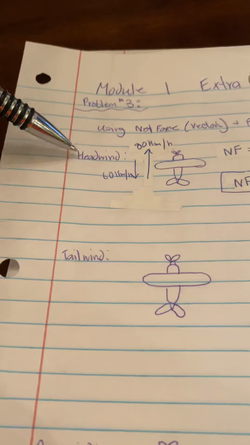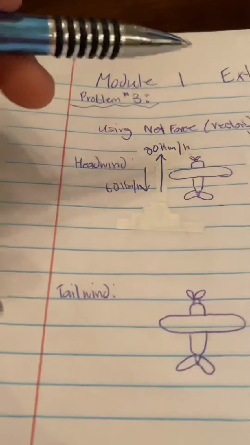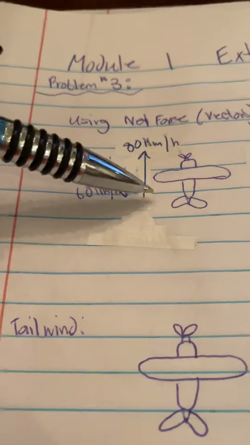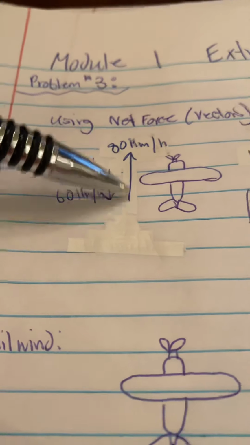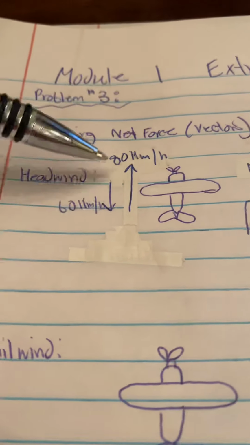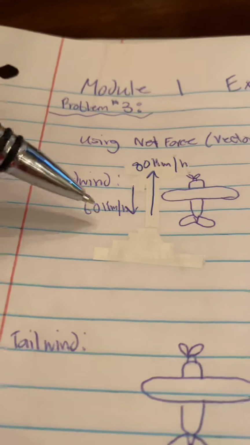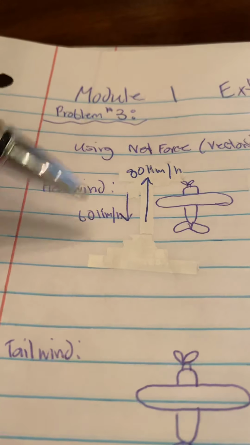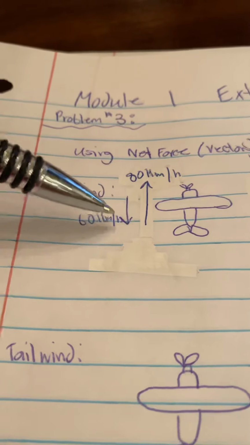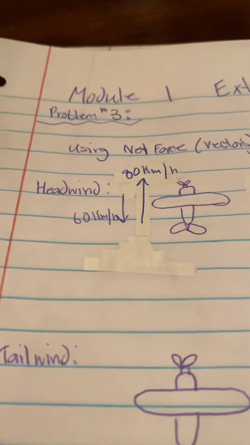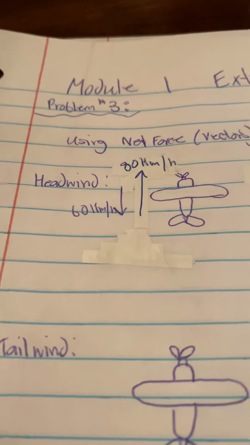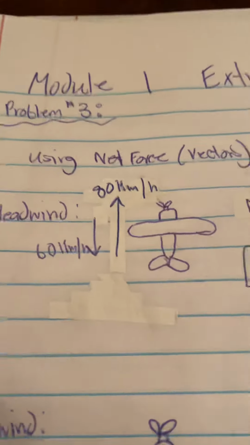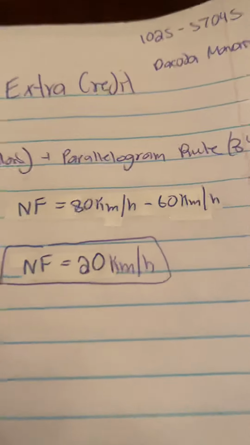So, like I mentioned, headwind goes against the airplane. It said that the airplane was traveling at 80 kilometers an hour, so I wrote it out. Then the headwind was going at 60 kilometers an hour. Here you can see the two vectors are going in opposite directions. Since the vectors are going in opposite directions, in order to get the net force, you must subtract it.